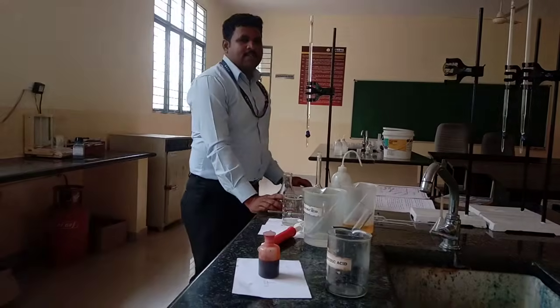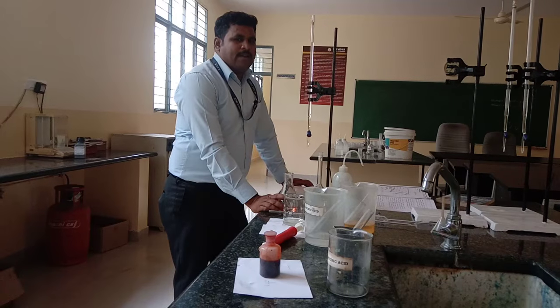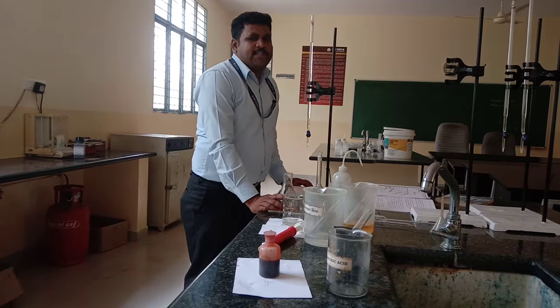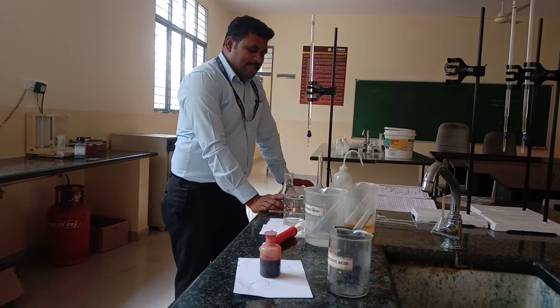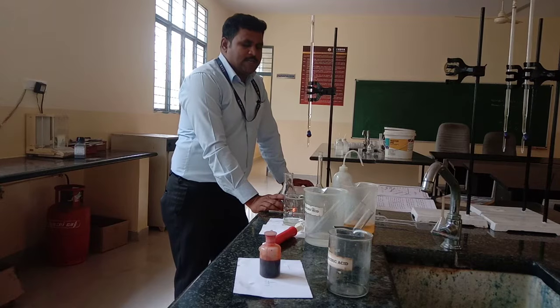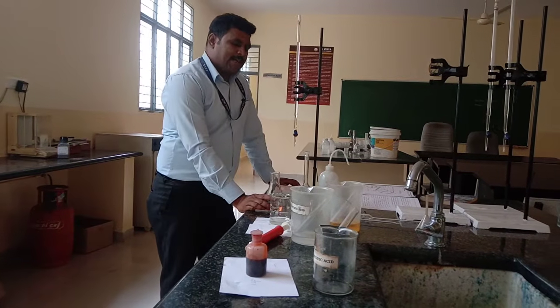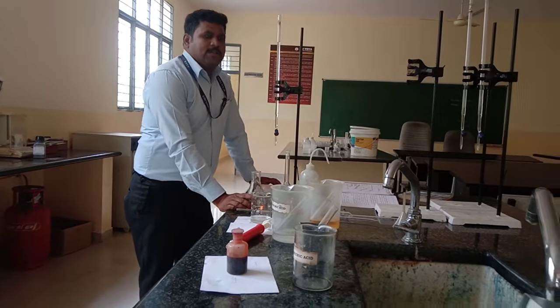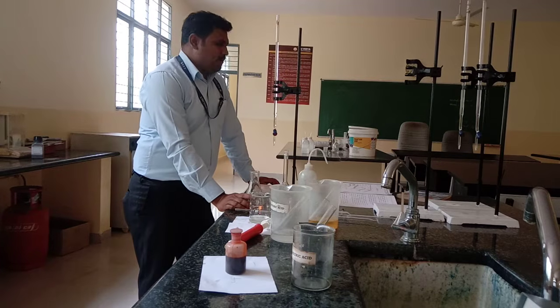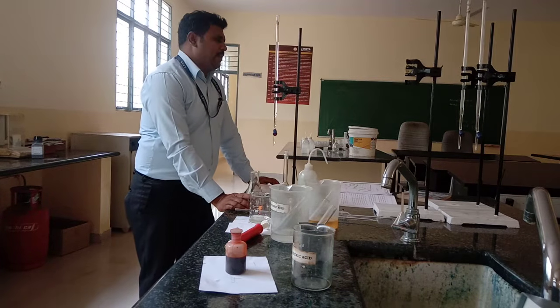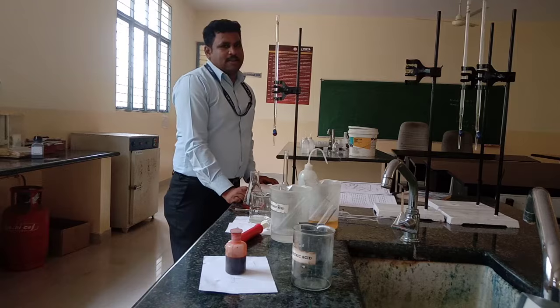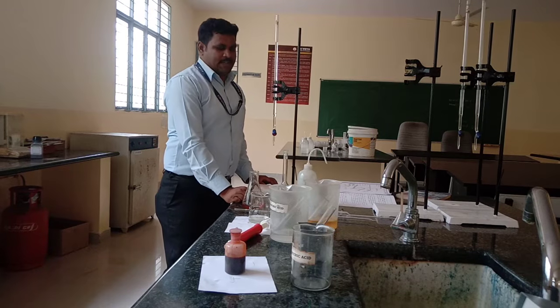And one more part, part B, is blank titration. For the blank titration, without using wastewater sample, we carry out the titration. That gives the blank titre value of FAS solution. In this way, we can calculate the chemical oxygen demand of industrial wastewater.